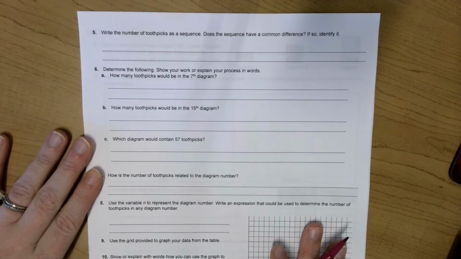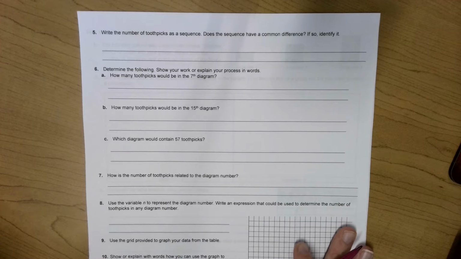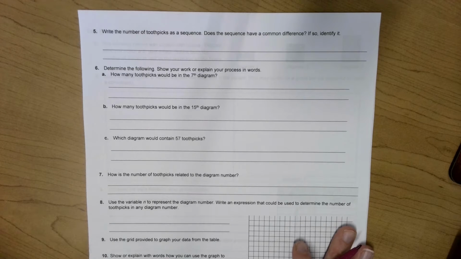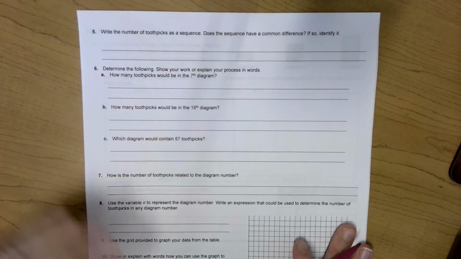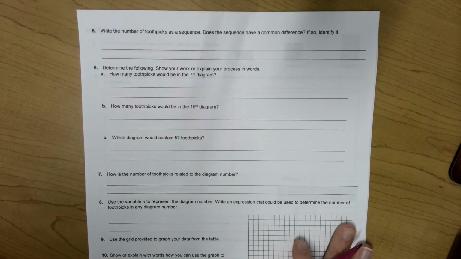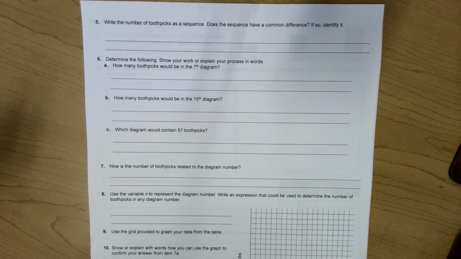Okay. All right, so number 5 says write the number of toothpicks as a sequence. Does the sequence have a common difference, and if so, identify it? So remember, a sequence is just a list of numbers in a particular order. So why don't you go ahead, I'm going to ask that you pause the video, write your sequence, and identify the common difference.